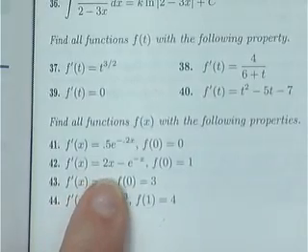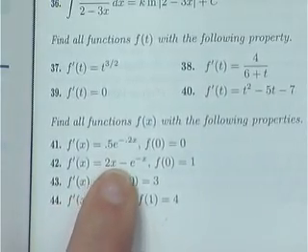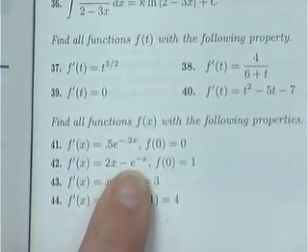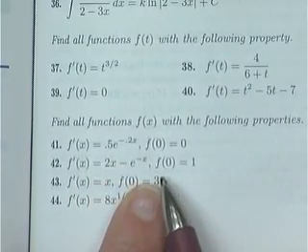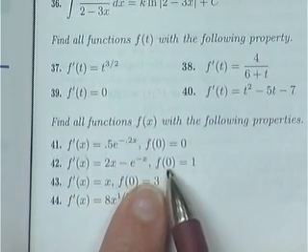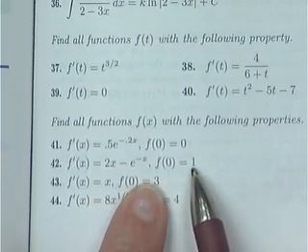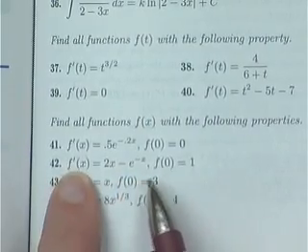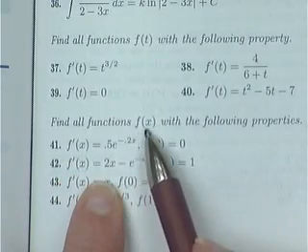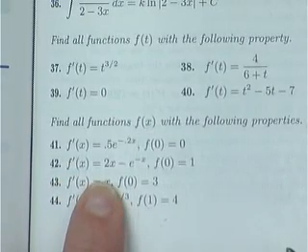Number 42 says the derivative is equal to 2x minus e to the minus x. And we're given a point on the curve that when x is exactly equal to 0, the y value is equal to 1. We're given the derivative, and we are to find the function.